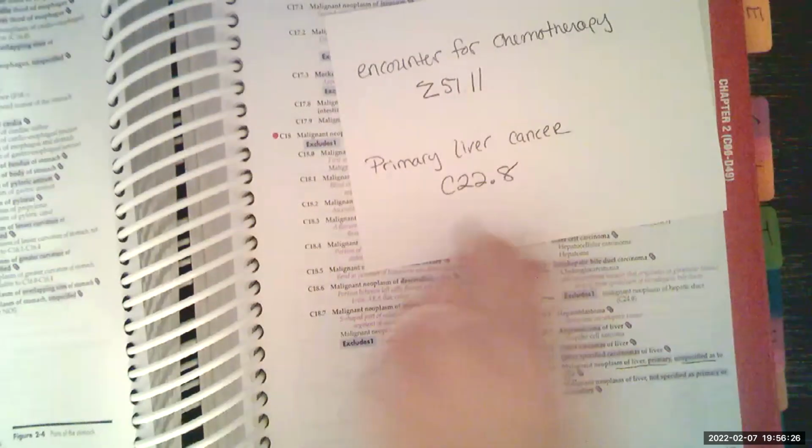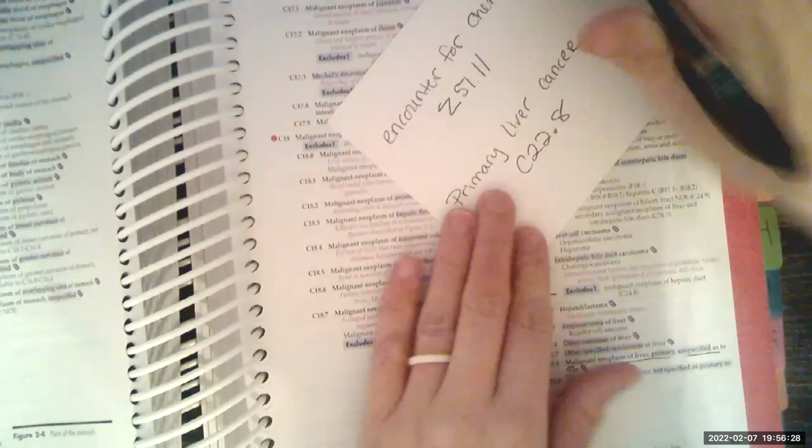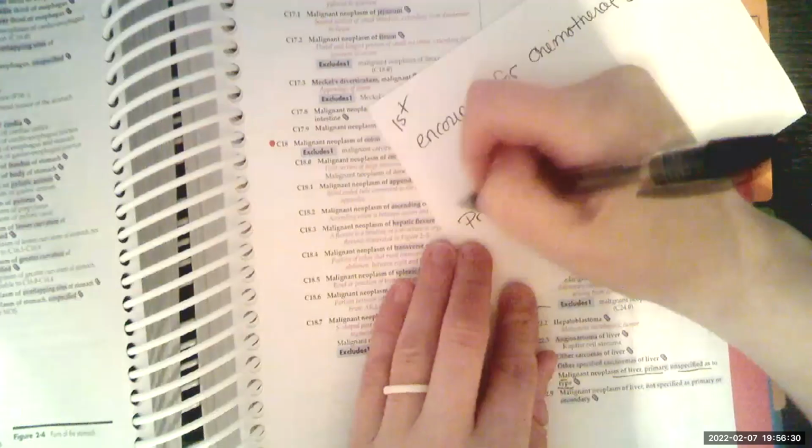This excludes note is related to C22.1, so that is not related to us. We have no other guidance here telling us we can't use this or we need to add an additional code, because we don't know anything about alcohol abuse or hepatitis. So we're just going to use C22.8. And we know the sequence is this first, this second, because the guidelines told us so.